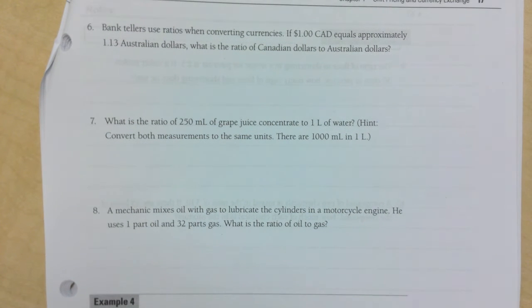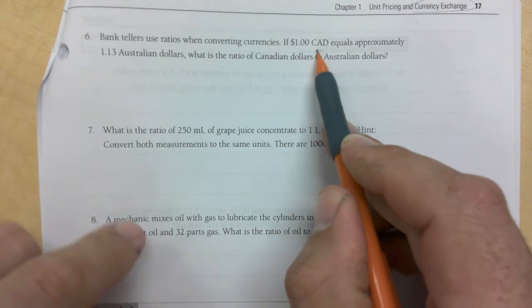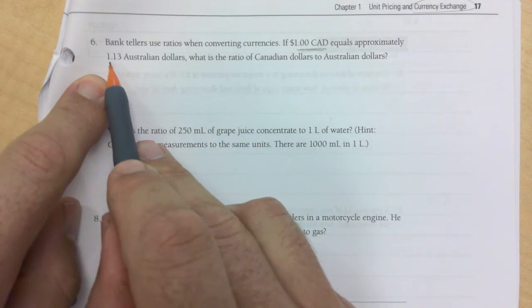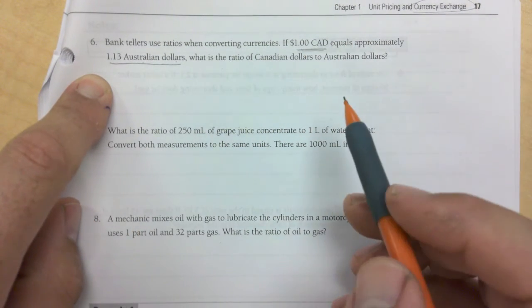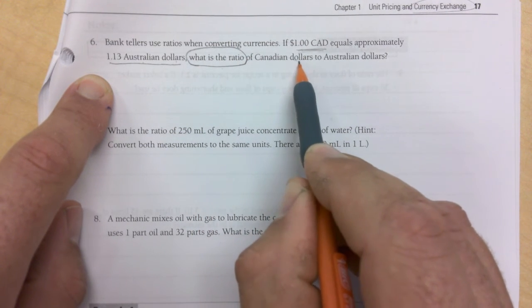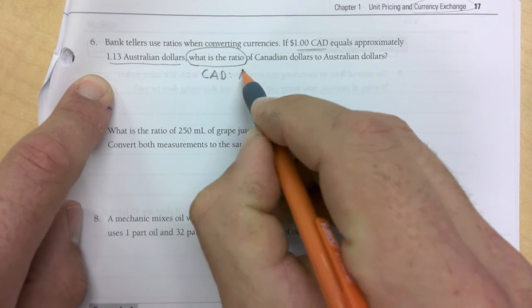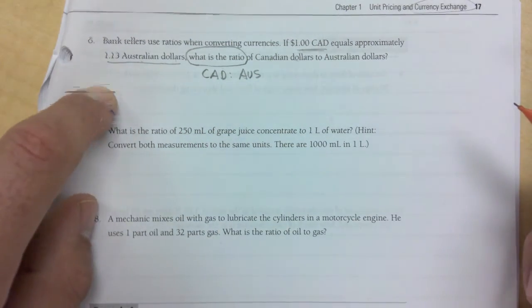So those are the 2 types of different questions that you can expect in this unit. Okay. So notice that this unit is also about currency exchange. So we're going to do that as well. Okay. All right. Bank tellers use ratios when converting currencies, right? You have 1 Canadian dollar equals approximately 1.13 Australian dollar, right? What is the ratio? There it is again. What is the ratio of Canadian dollars to Australian dollars? So they're asking, what would that look like in terms of numbers, right? If you had to put them like that.